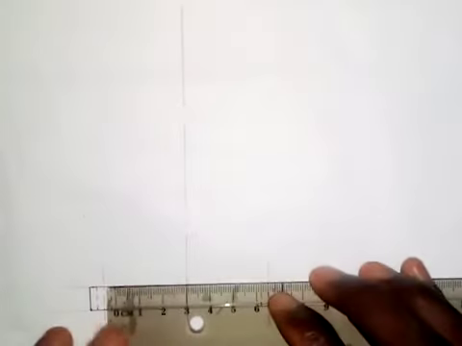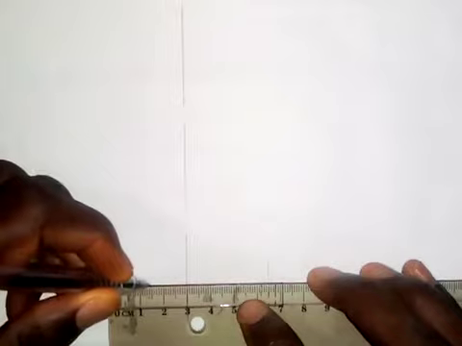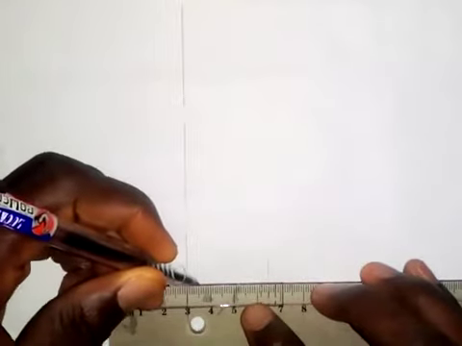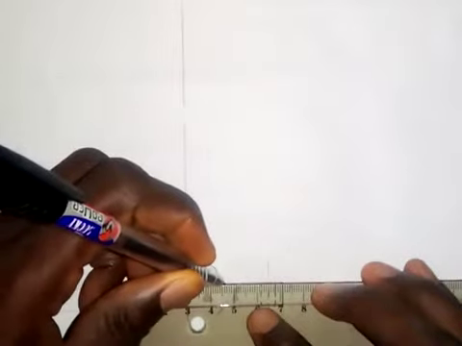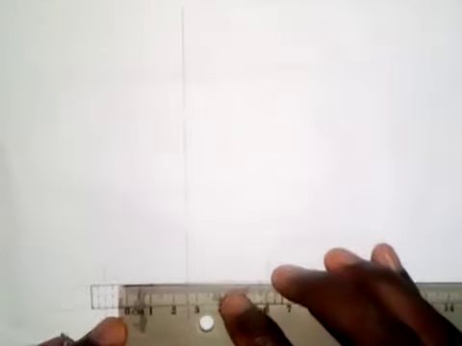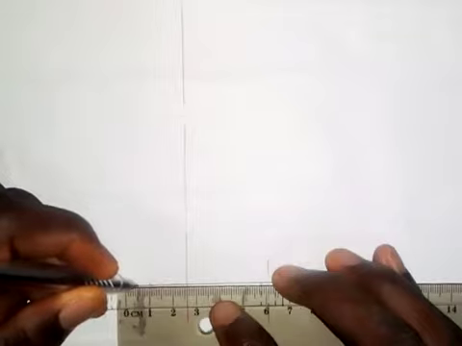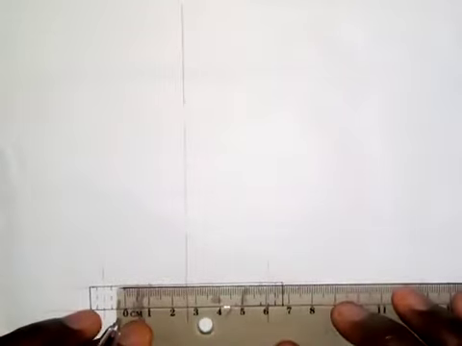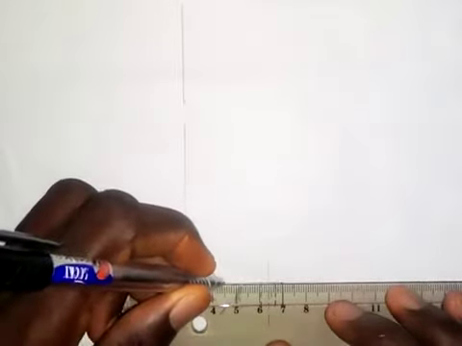So the next thing I have to do from here, I'm going to take 16 millimeters to the left side and 16 millimeters to the right side here. 16 millimeters to the right side. Then from here I will take 5 millimeters for the rib. And here also I will take 5 millimeters for the rib.